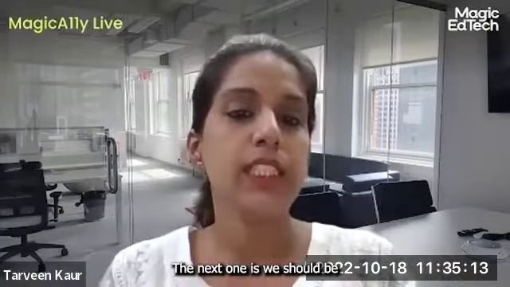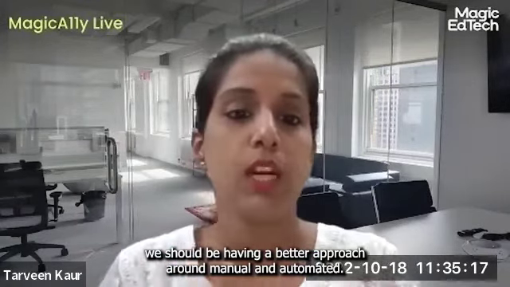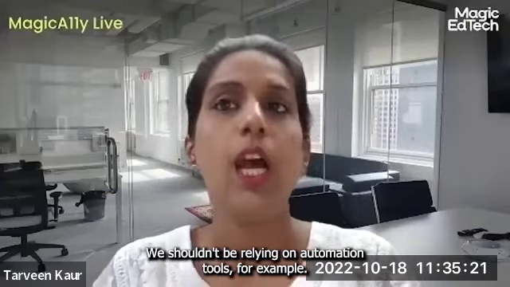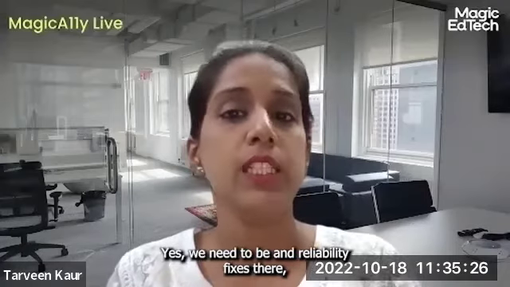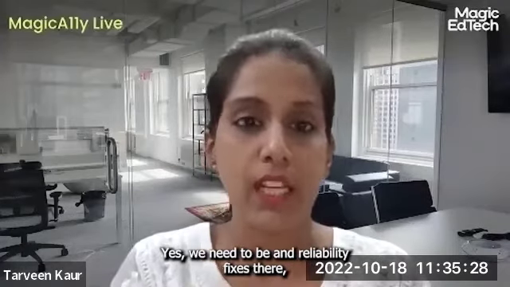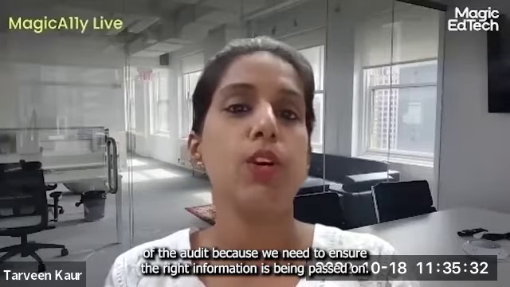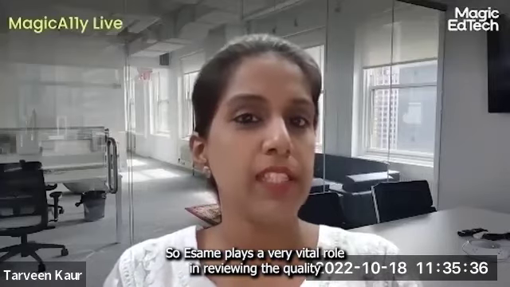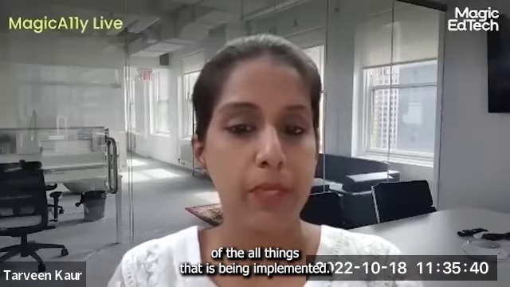The next one is that we should have a better approach around manual and automated testing. We shouldn't be relying only on automation tools. For example, I think Erin has almost covered alt text. Yes, we can rely on the fact that alt text is there, but who will ensure the quality of the alt text? We need to ensure the right information is being passed on. So an SME plays a very vital role in reviewing the quality of the alt text that is being implemented.